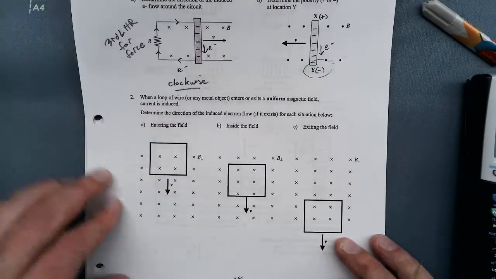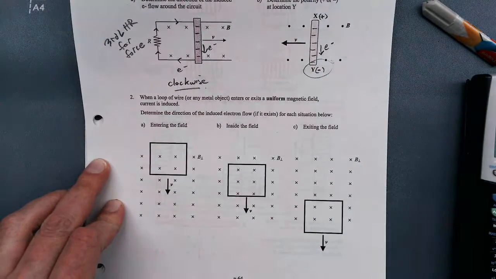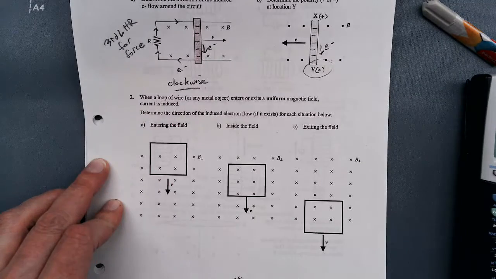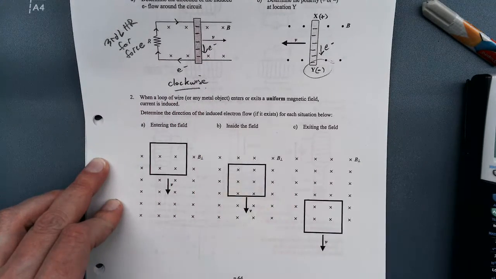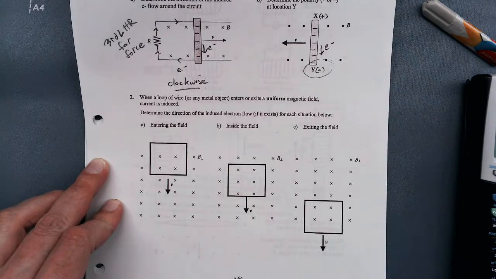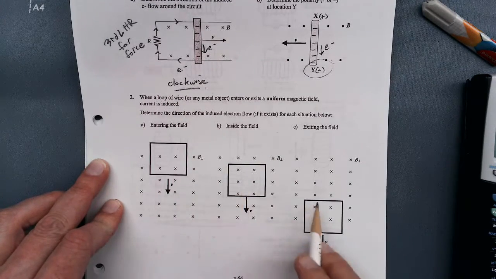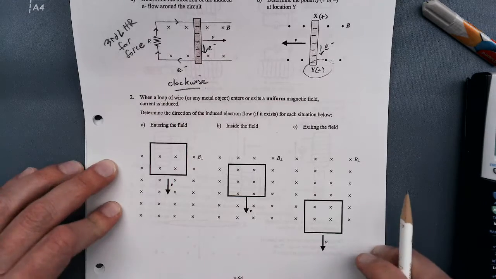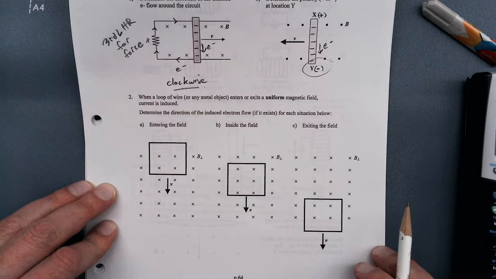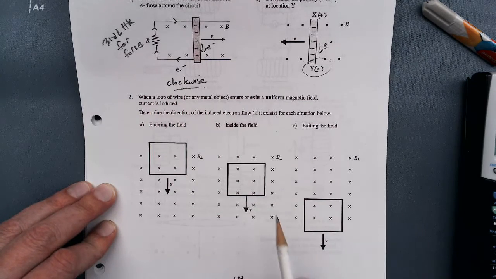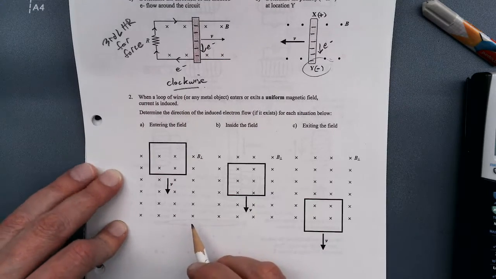All right, when a loop of wire or any metal object enters or exits a uniform magnetic field, current is induced. Determine the direction of the induced electron flow if it exists for each situation below. Entering the field, inside the field, and exiting the field. This is a different type of example and needs a different type of solution. It's not as simple as just using your third left-hand rule for force. What you need to do is look at the flux.